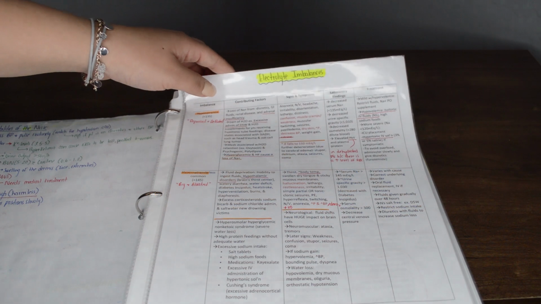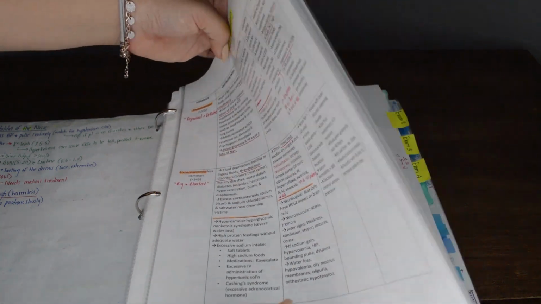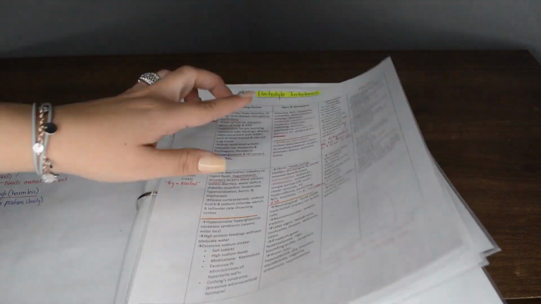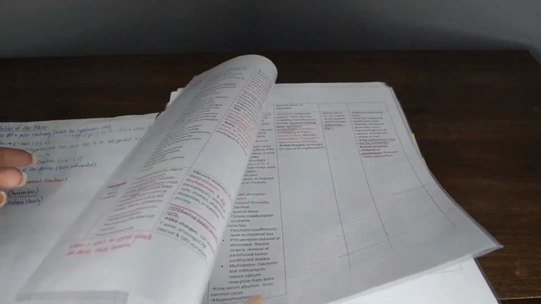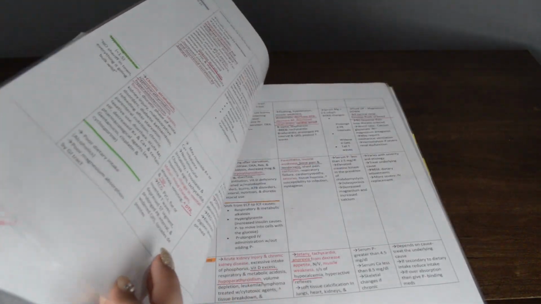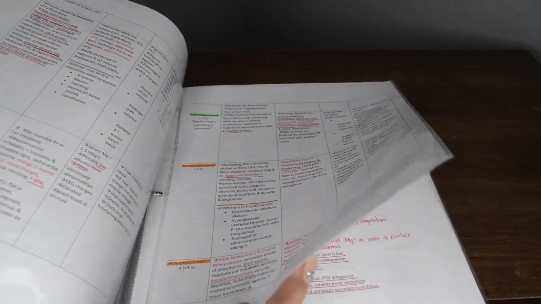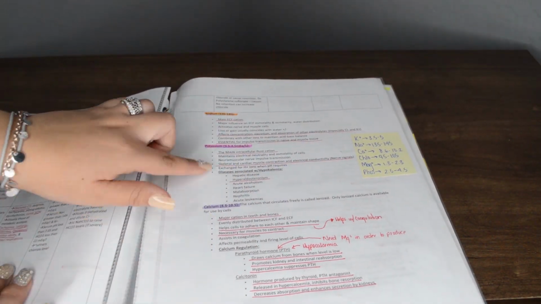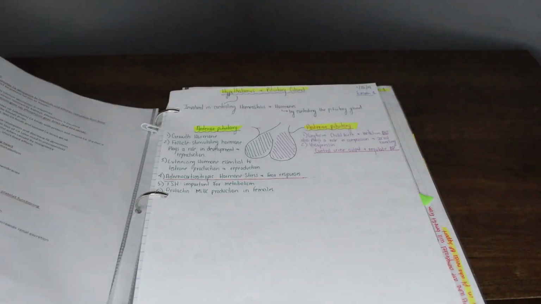It's a little Electrolyte Imbalance worksheet. Then in the back of that, I include an electrolyte little cheat sheet for me, and it has all the electrolytes, all of the side effects, and what happens if you have too much or too little of a certain electrolyte. And then in the back right here I just wrote what the electrolytes are and what they actually do.